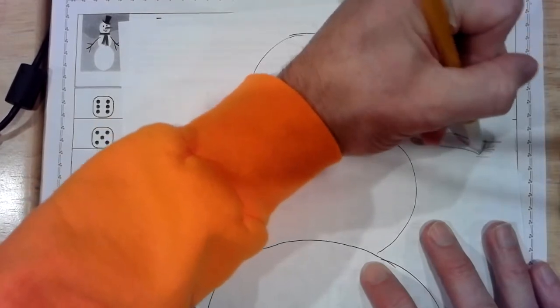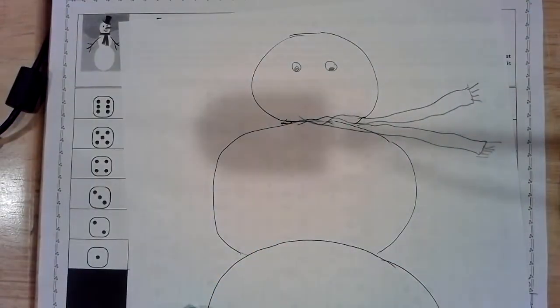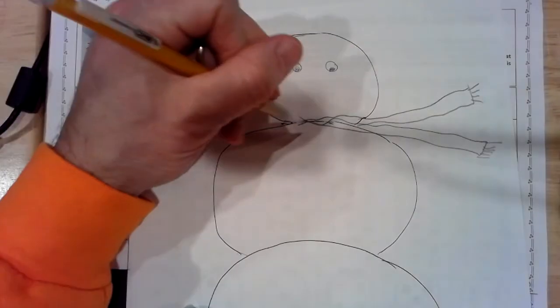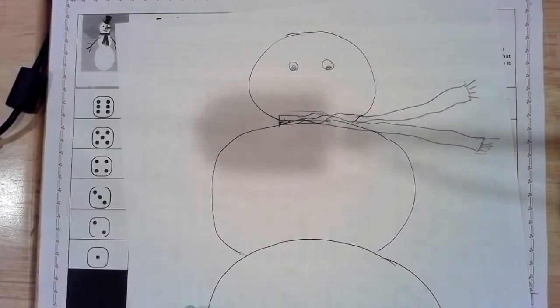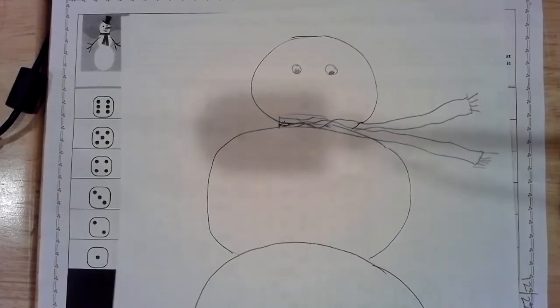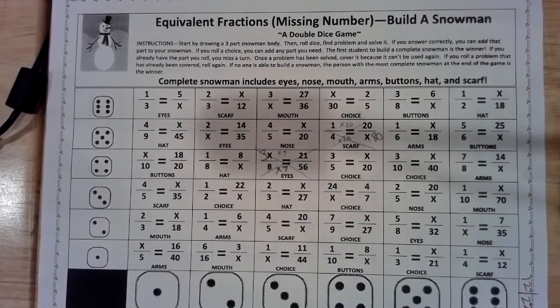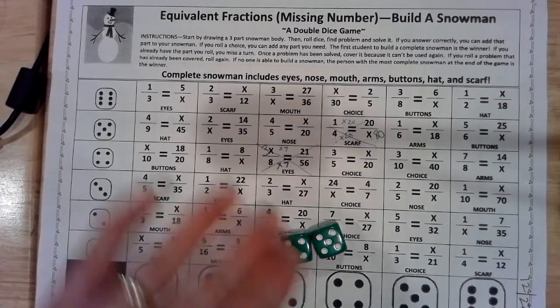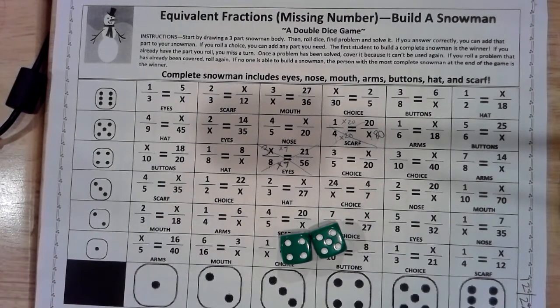And you can add color to it and stuff later. That's up to you. You can add designs on your scarf if you want to. But your job is to build your snowman before your opponent does. Now, if you're playing mom or dad, then they could go next. Or if you have a friend that you're playing with online, maybe you have a classmate and you're playing using your phone, that might work as well. Maybe you have a grandparent at home that you can play against.